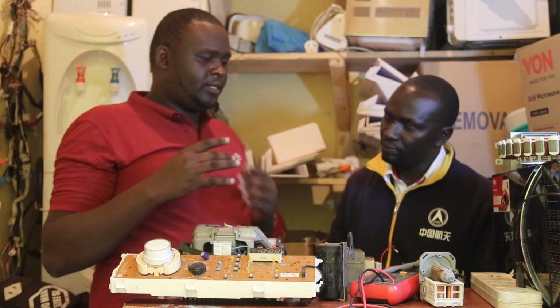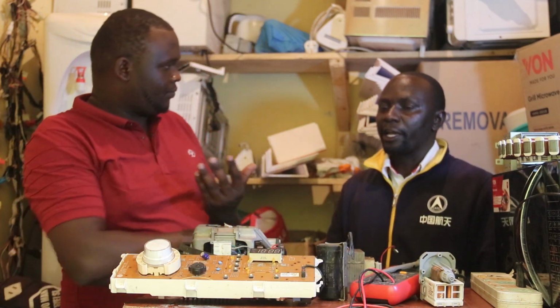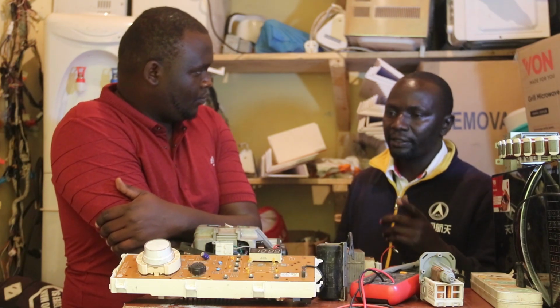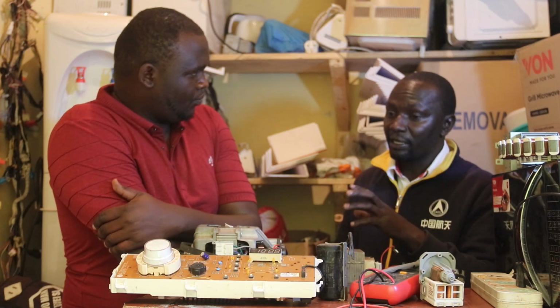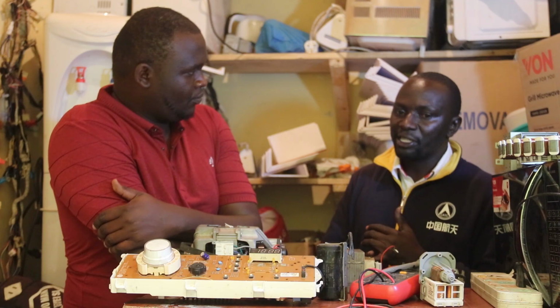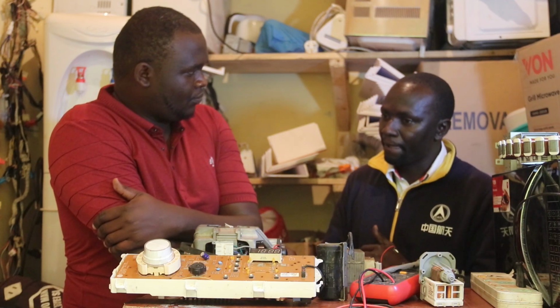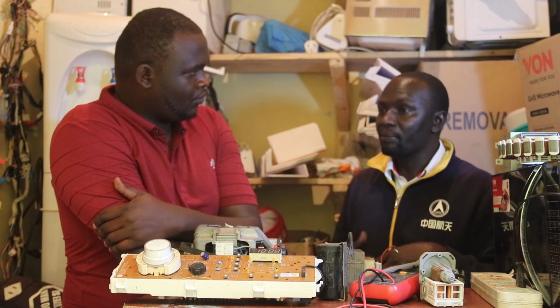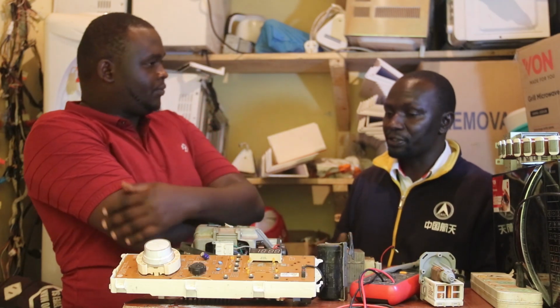What happens when spinning is ongoing? There are several things that happen. Especially for top loads or even front loads, when the machine starts spinning, you cannot open the door because it's fitted with a security feature, a micro switch.